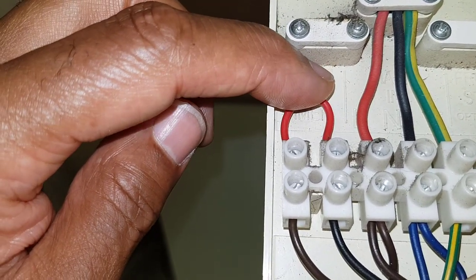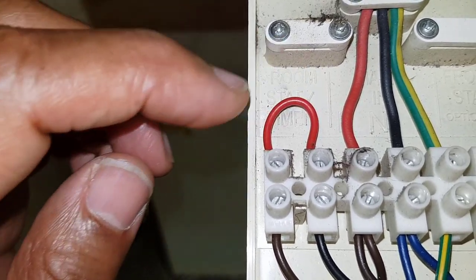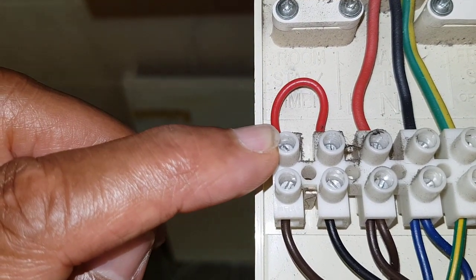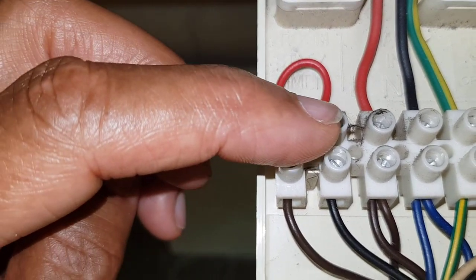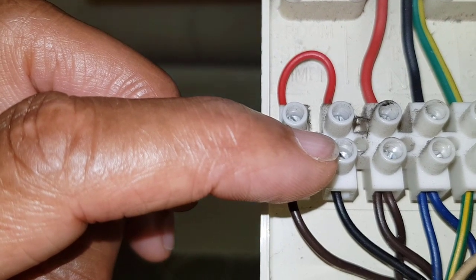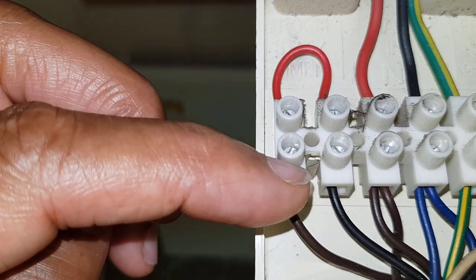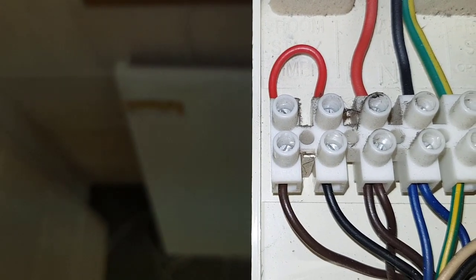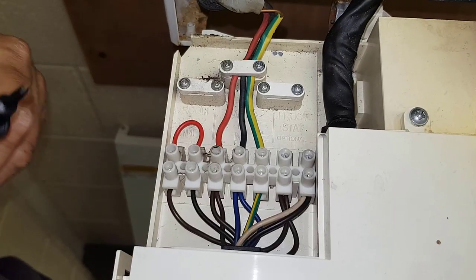Obviously it's got a link at the moment, but if you had the cables coming in, you're going to check that you're getting live going out and live coming back, and if you are, then it's definitely the PCB because the power's there. And that should then turn into C on the display. If that is the case, then you've definitely got a board fault.